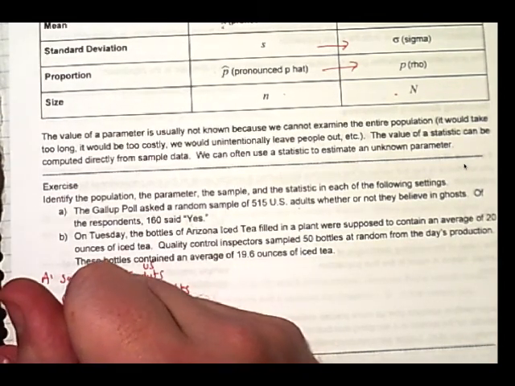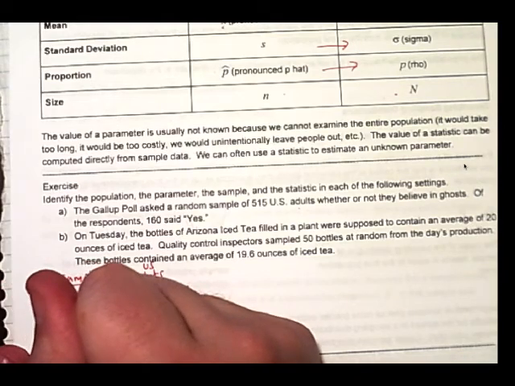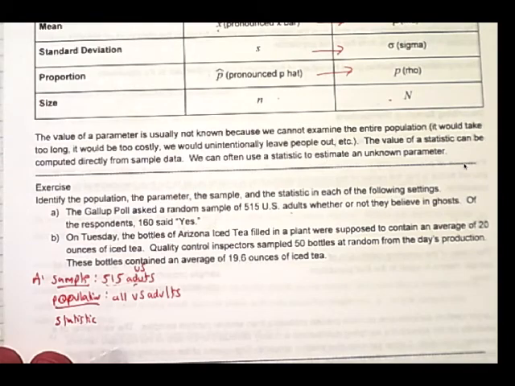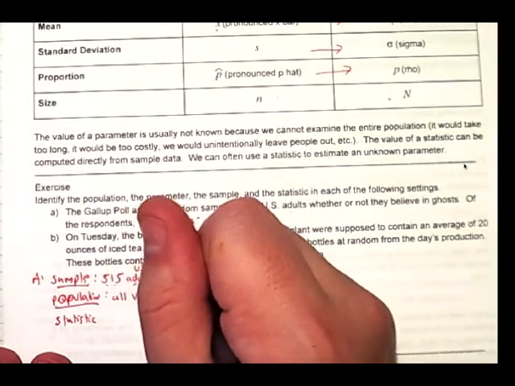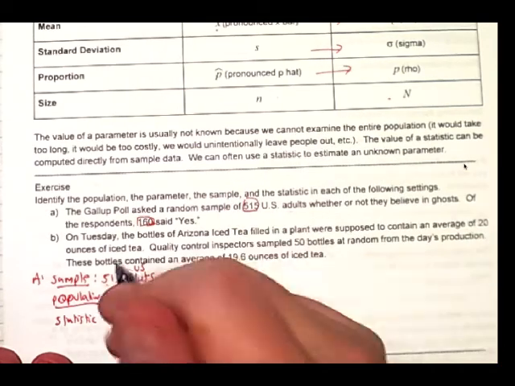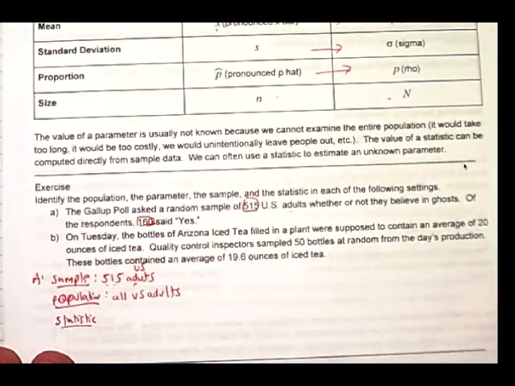So what would the statistic be? Well, we know how many said yes. 160 out of the 515 said yes. So what that is, that's a proportion.